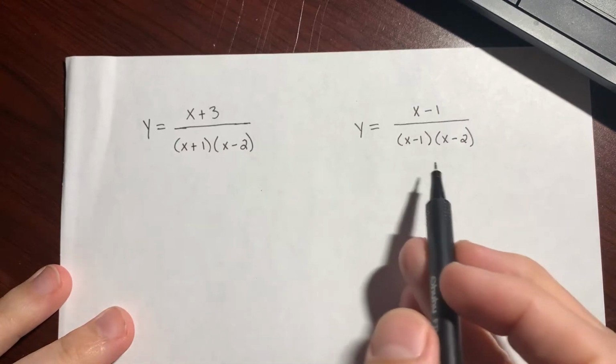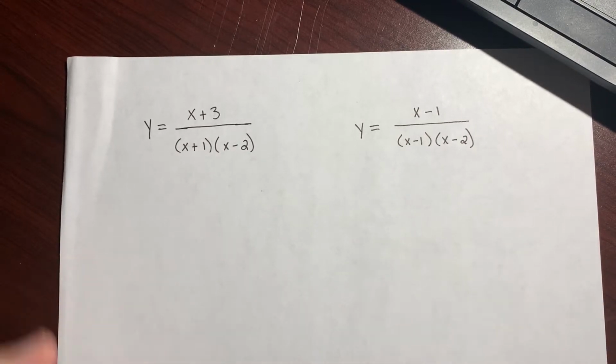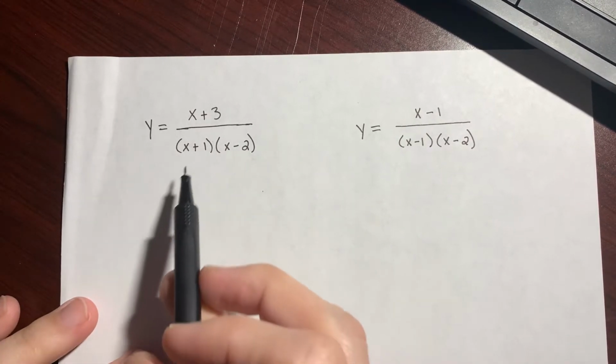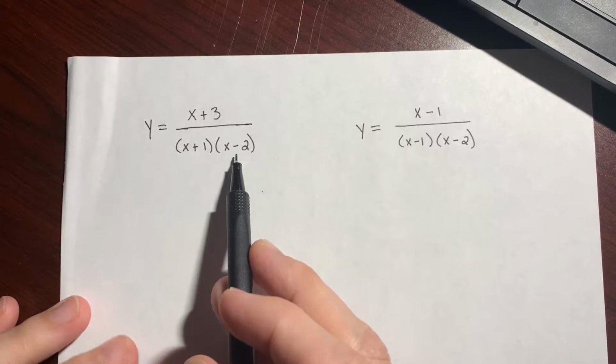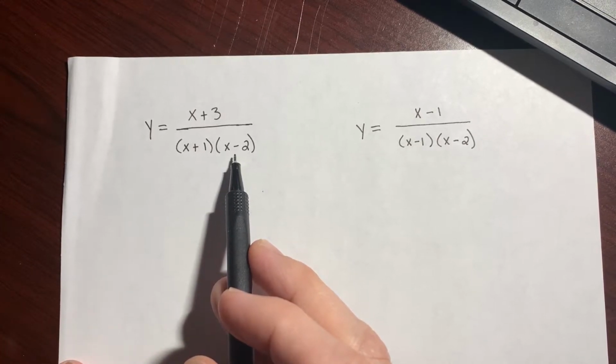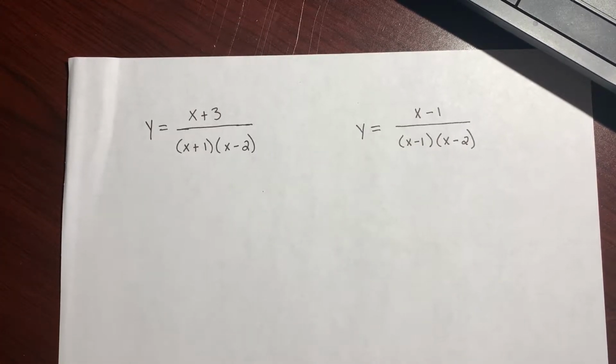The domain is always going to be the same situation. You always take the original denominators and set them equal to 0 and solve. So if I set this equal to 0 and I solve, I would get x equals -1. Here, set that equal to 0 and solve, I get x equals +2. And those would be known as the points of discontinuity. We don't necessarily want to say that it's a hole or a vertical asymptote. It's one of those two.